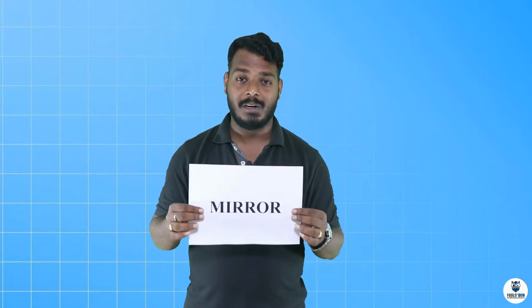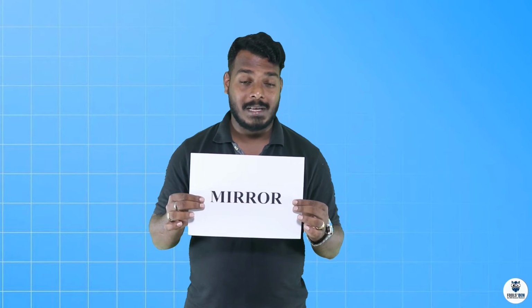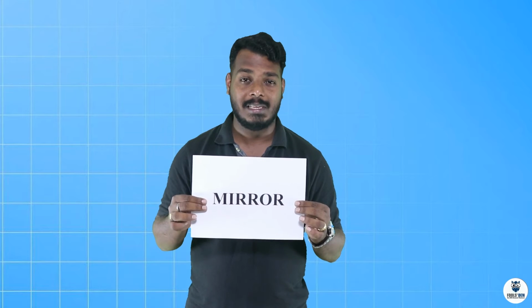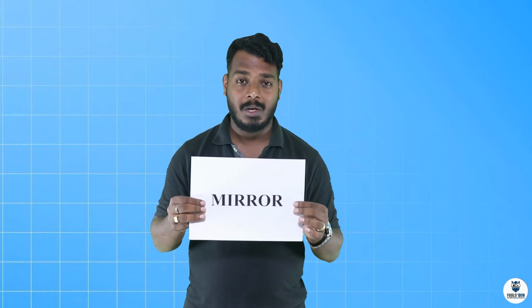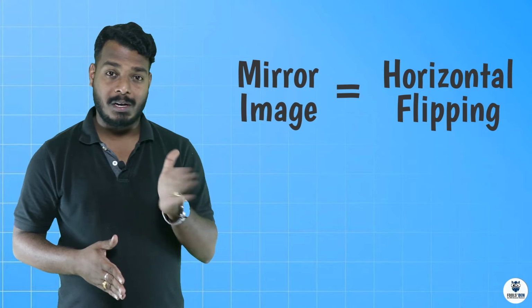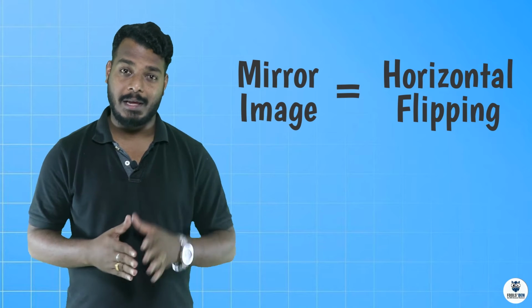Hey, what is this? This is nothing but the mirror image of this word mirror. So how does that happen, or how does it work? See, finding mirror images is really easy. Whenever you've got an object, you just flip it horizontally. You have to flip it horizontally like this and you will get the mirror image of that object. It's as simple as that. And that was the basic concept of mirror images. It is nothing but flipping horizontally.